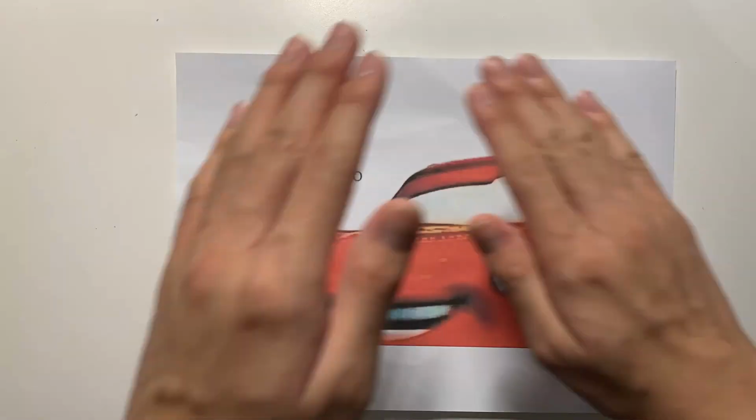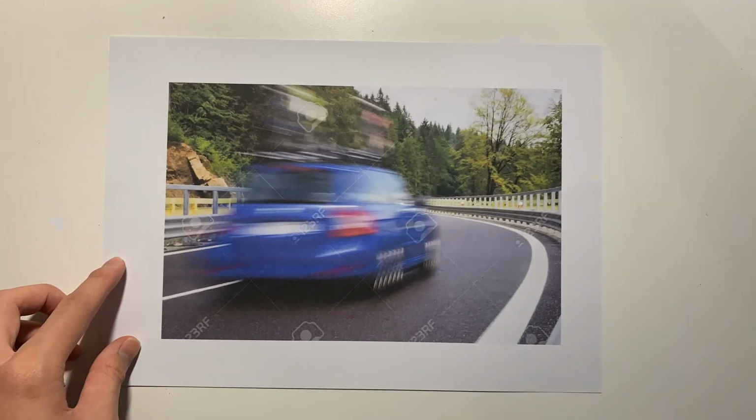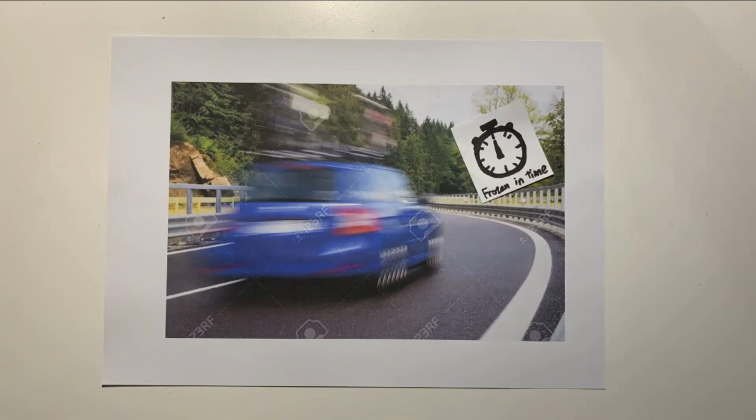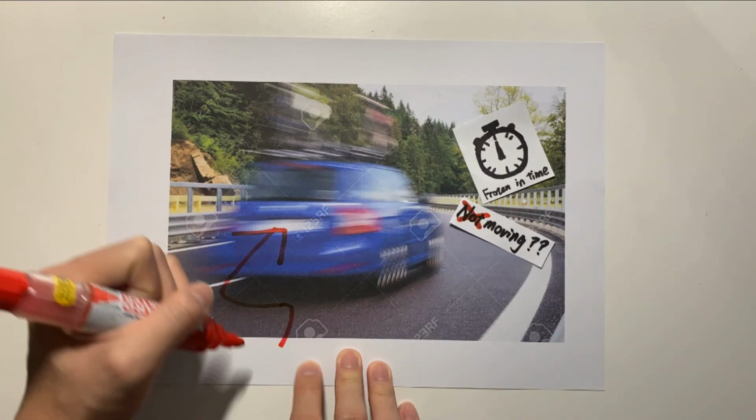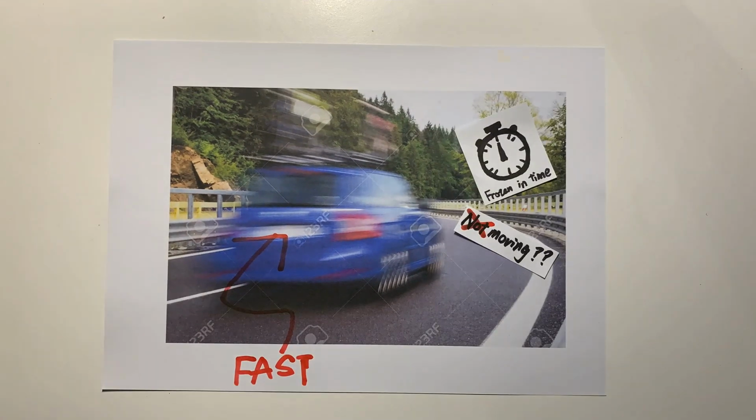Obviously something's wrong here because... But how? Well, take a look at this photo. Wait, not this one. Yeah, take a look at this photo. The car is frozen in time because it's a picture. But do you really think that it's not moving? You would say no, because of this trail behind. It showed that this car was fast, like it had velocity.